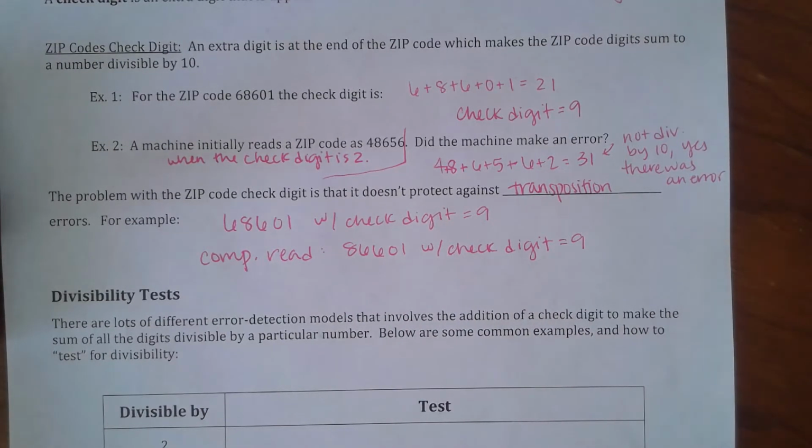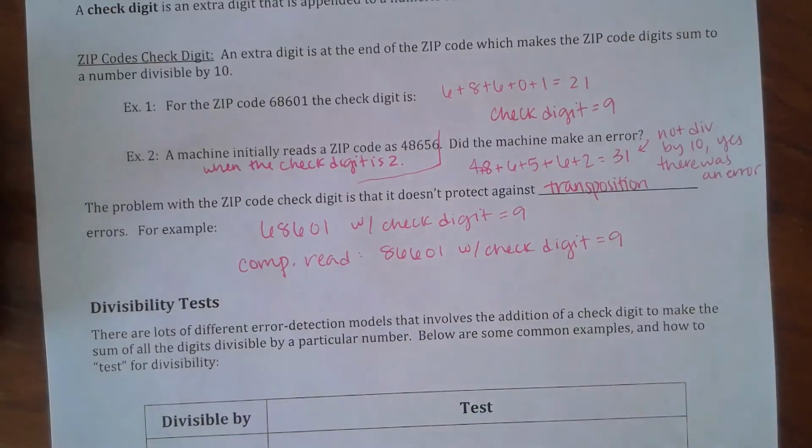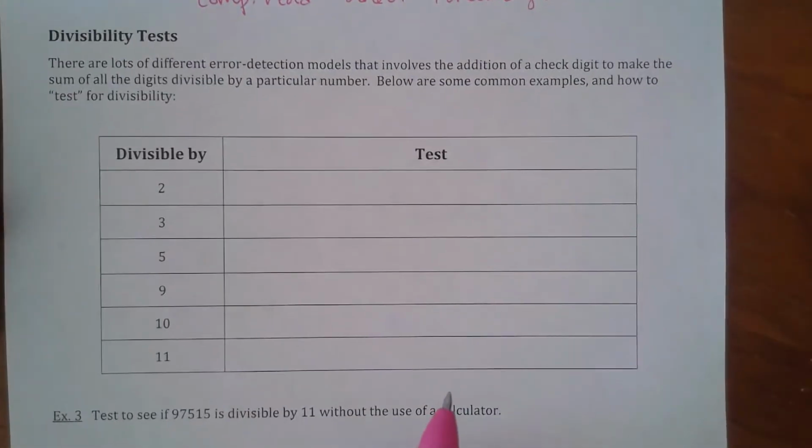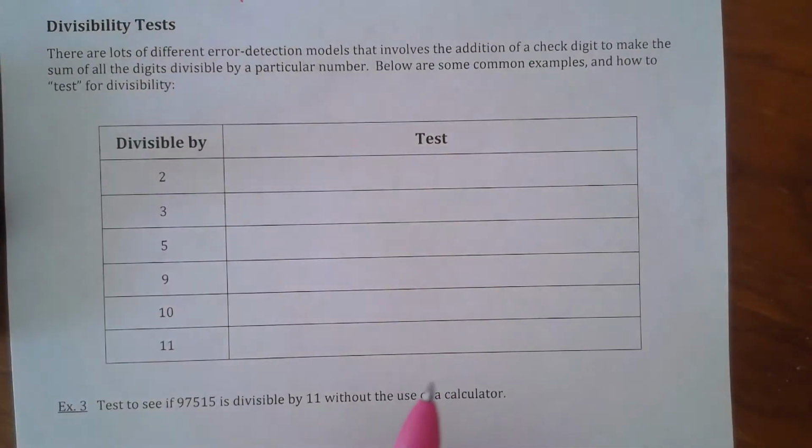Because the zip code one is a little bit simple, it doesn't protect against everything. It's probably good enough, honestly. They probably wouldn't read this transposition of numbers necessarily, which is why maybe it's still valid, but there are other issues that we run into, and other types of detection models and scanning that we want to be able to detect these a little bit better. There are lots of different ones, for finding different errors, and different tests that the computer can perform to make sure that these things are divisible.